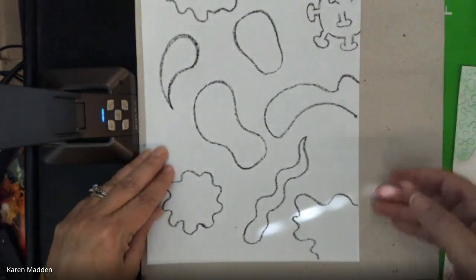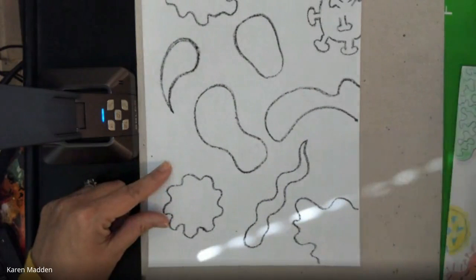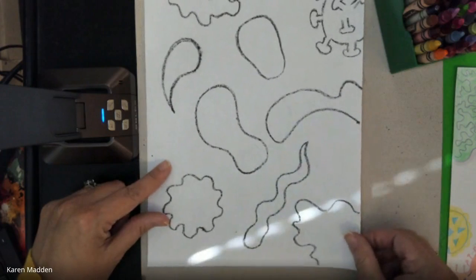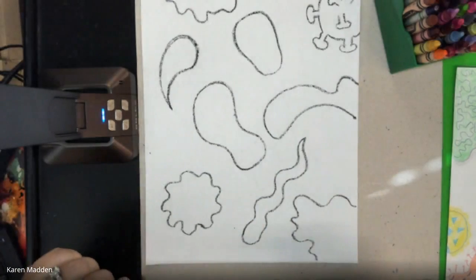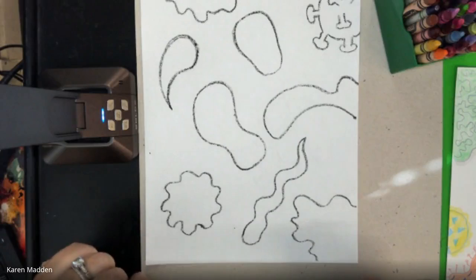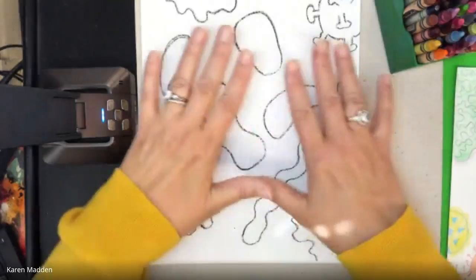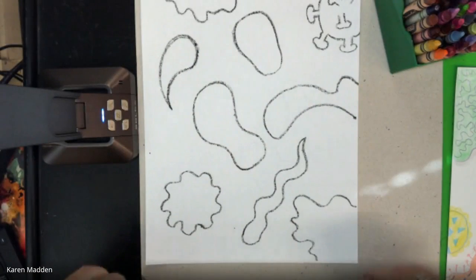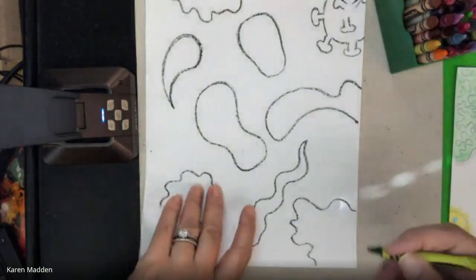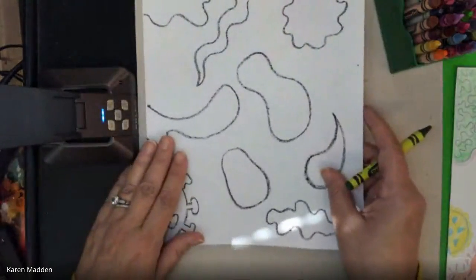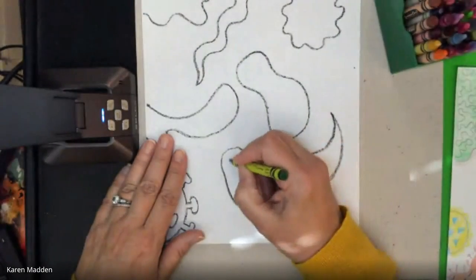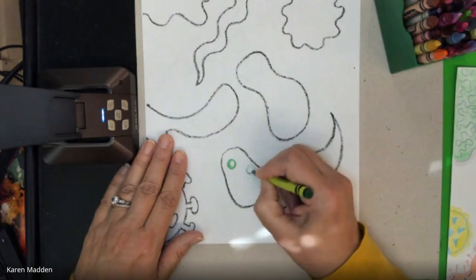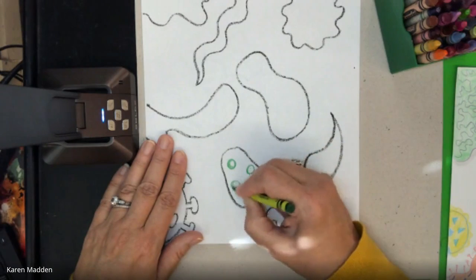So I'm going to put down my black crayon, and I am going to move my crayon box over so it's handy. And I'm going to think about what colors might I see? And is there anything else that I can add to my organisms right here that will kind of give them some character? So here we go. I think I'm going to start with Mr. Potato Head down here. And I think I'm going to give him some spots. So I'm just going to add a little circle right here.